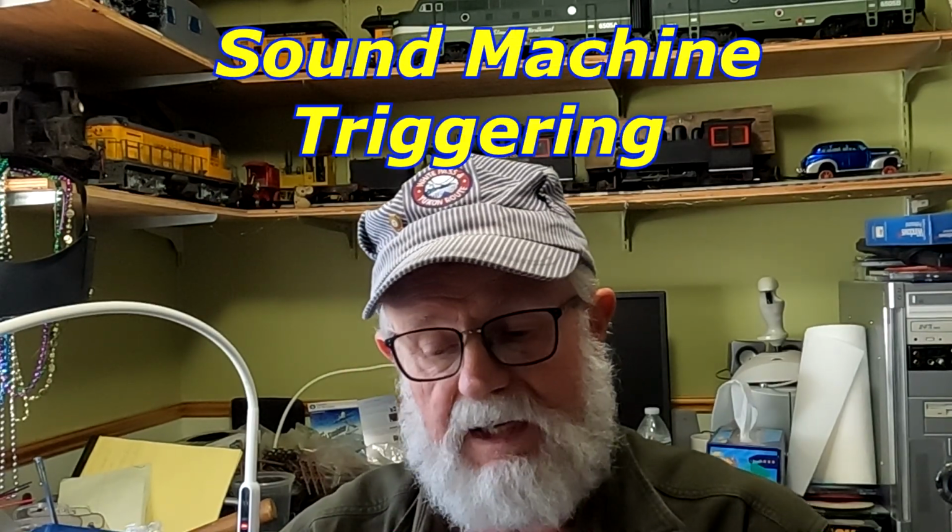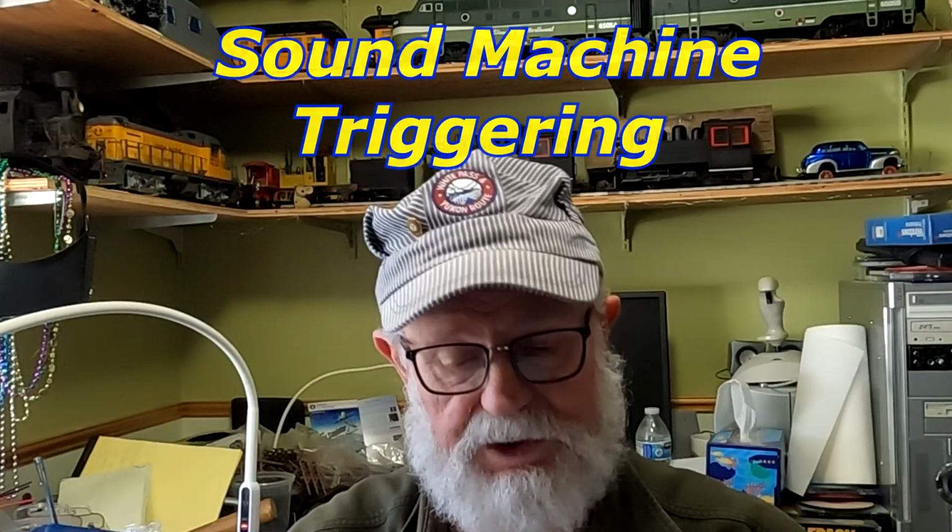Now, there's a number of options you can have for triggering your sounds. I've used just momentary switches for the simplicity of it. You can also use an IR trip switch or pressure plate, any type of switch.